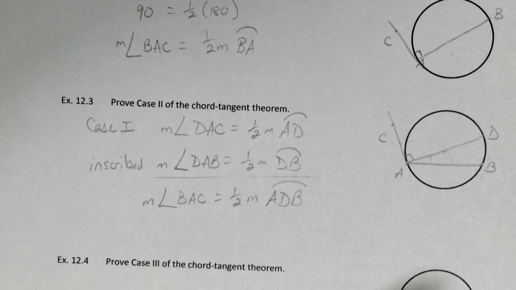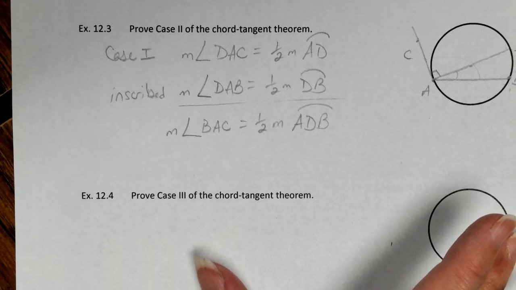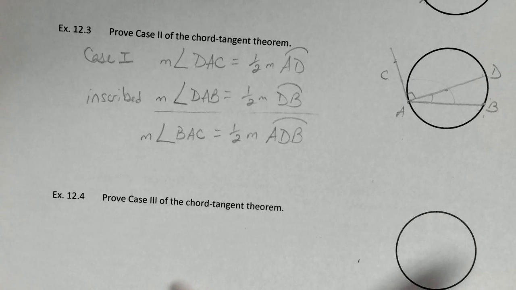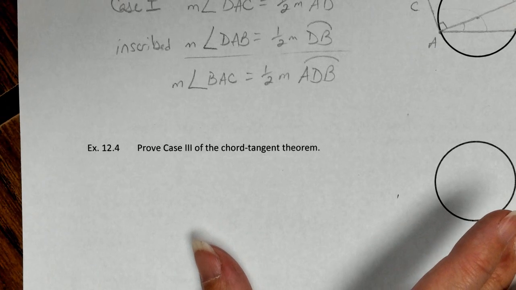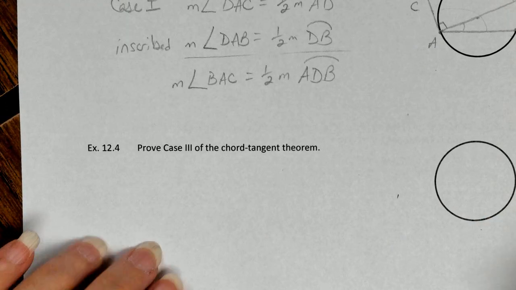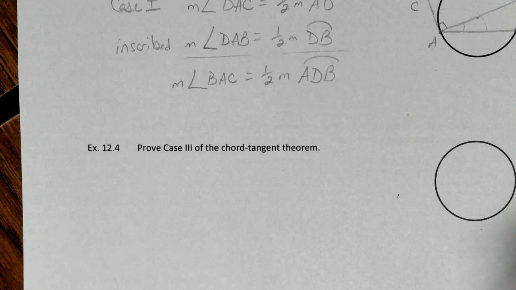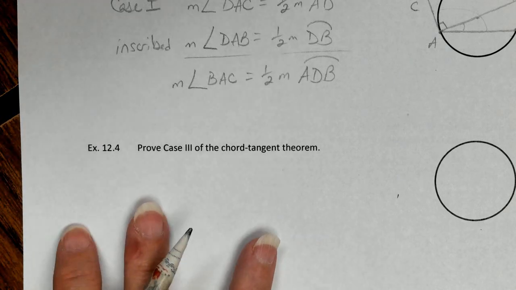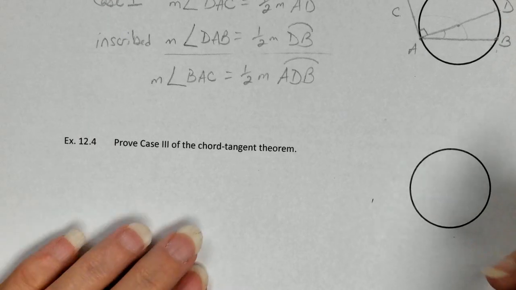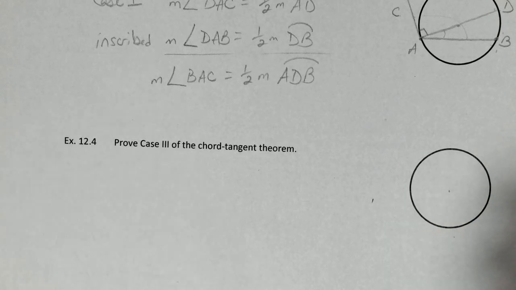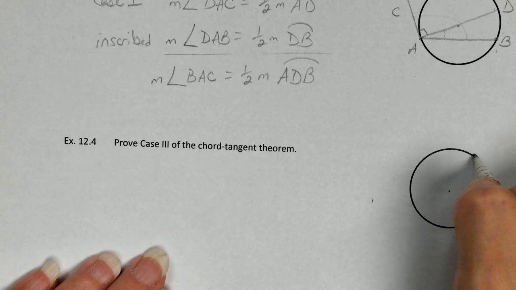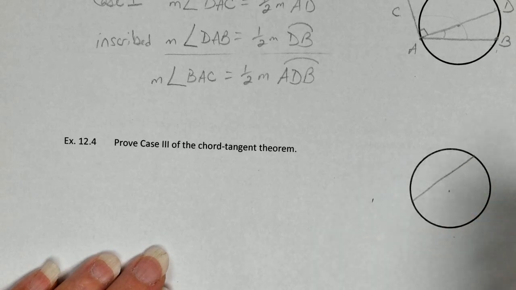And then case 3 is, well, what if the center is outside of the angle? In that case, we're going to have an acute angle. So there's our center. The center will not be in the angle, so our chord could be up here.